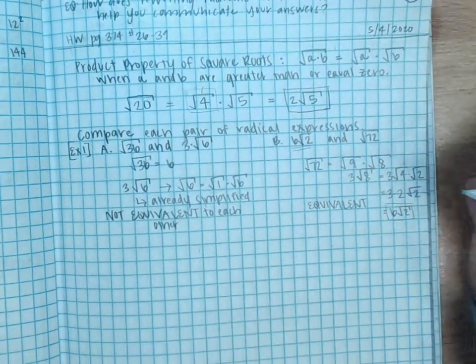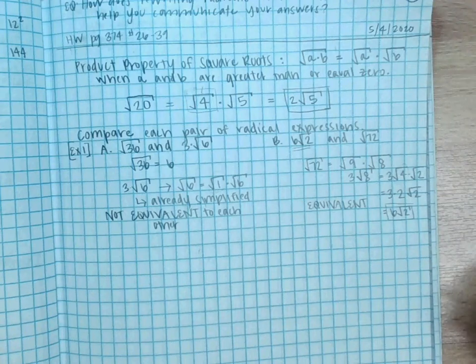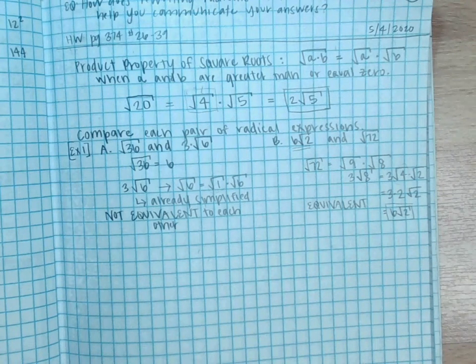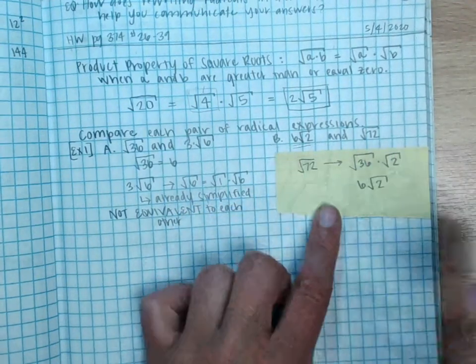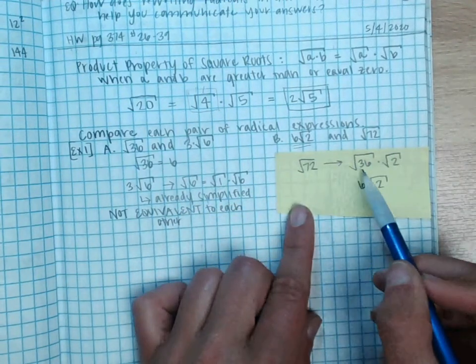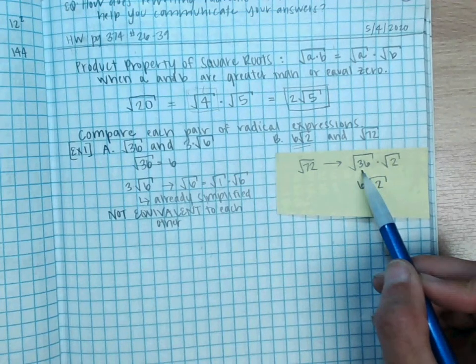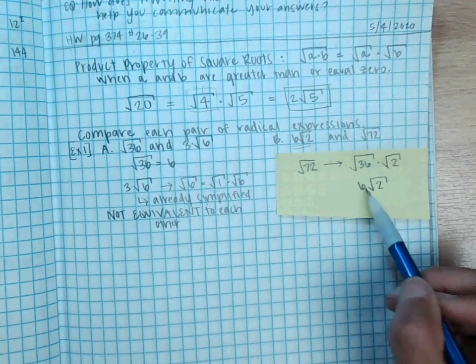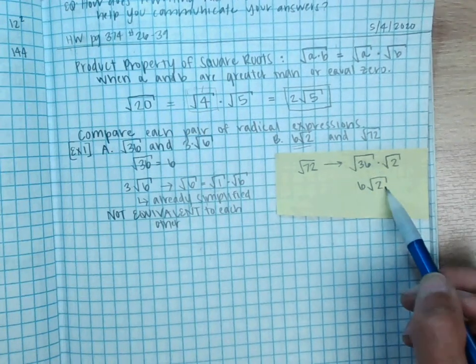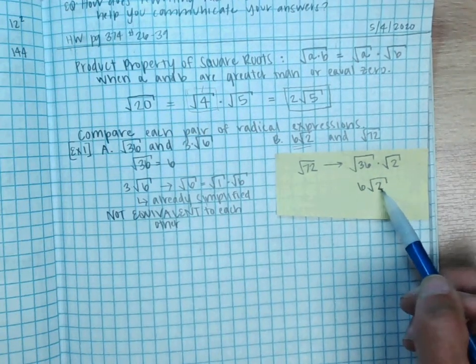Now, some of you might be thinking, wait, there's a bigger perfect square that goes into the square root of 72. You might notice that the square root of 72 could be broken down into the square root of 36 times the square root of 2, and seen that the answer, 6 square root of 2, you could have arrived at way faster.